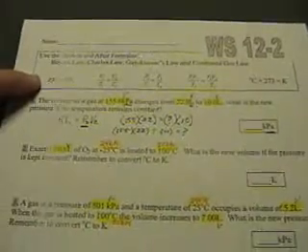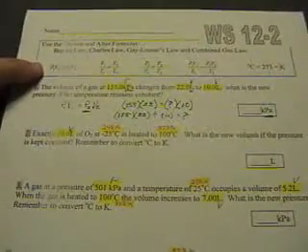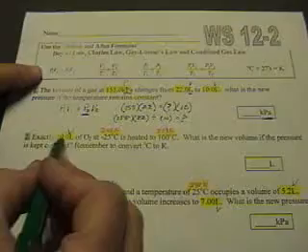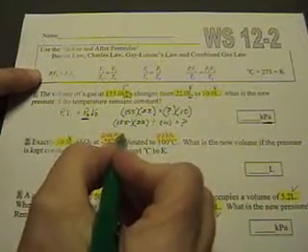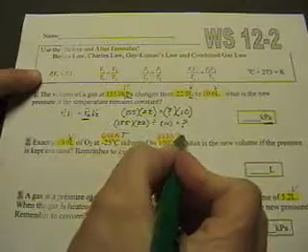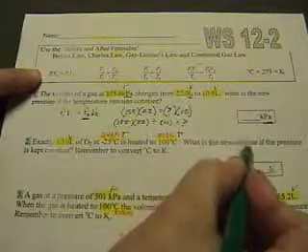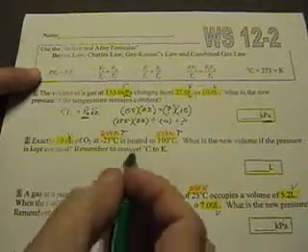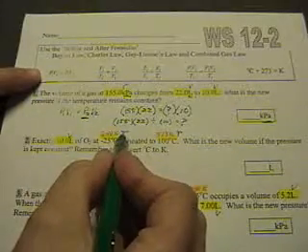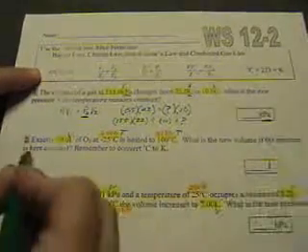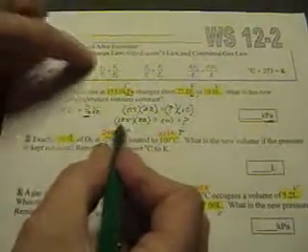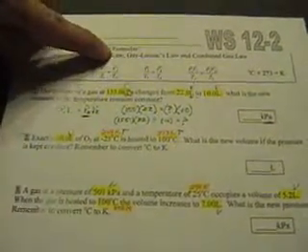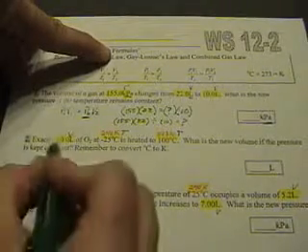Number 2, we've already established that liters is volume and Kelvin is temperature, and here's another temperature. It says what is the new volume? So we've got volume and temperature, and it says if the pressure remains constant, again you just ignore that. So if you have V's and T's, then Charles' law is the formula that you're going to use.